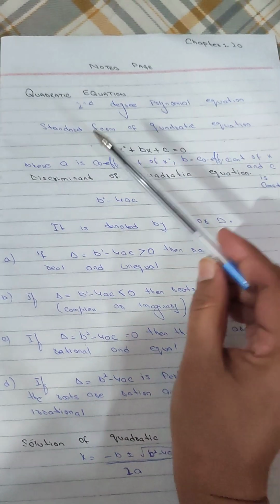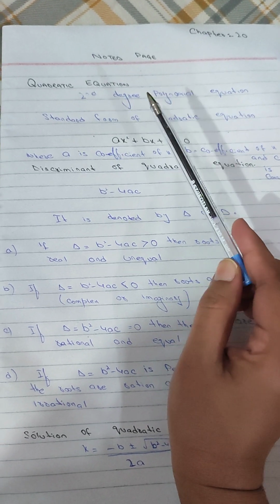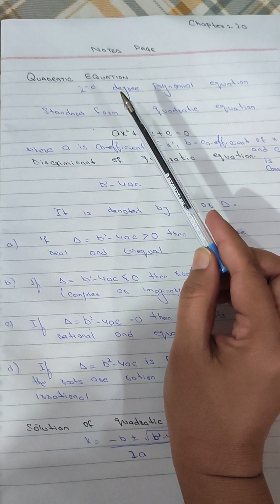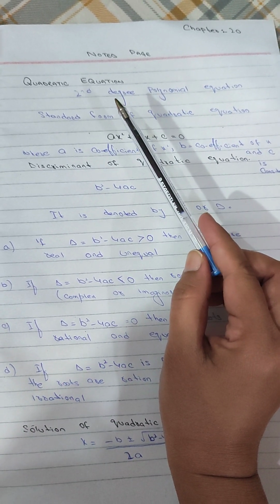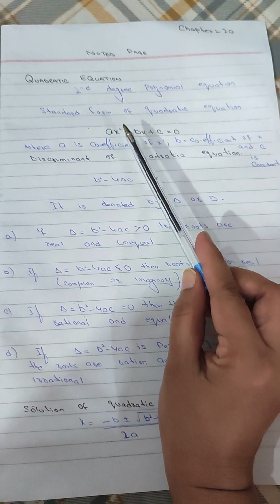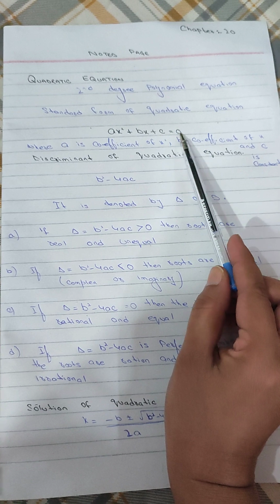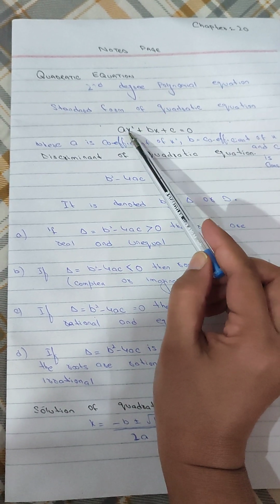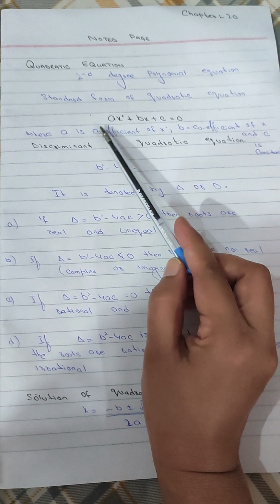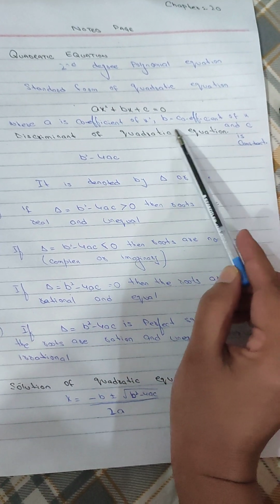As you know, if any equation has higher power 1, then we call it a linear equation. Similarly, if the higher power is 2, then we call it a quadratic equation, or you can say a second degree polynomial equation. The standard form of a quadratic equation is ax square plus bx plus c is equal to 0. In this equation the higher power is 2, where a is the coefficient of x square, b is the coefficient of x, and c is the constant.